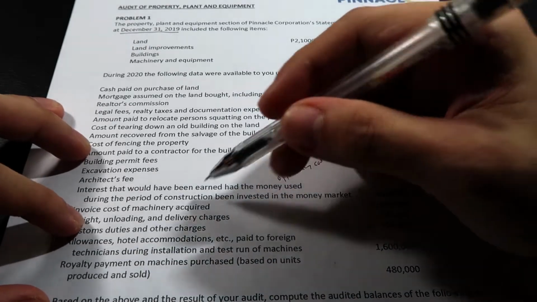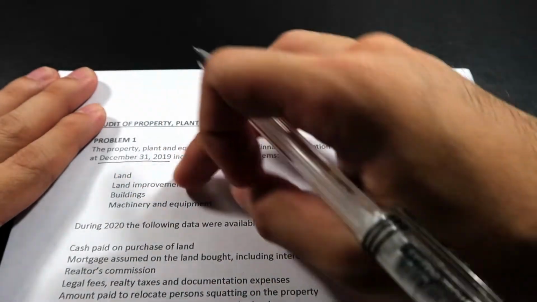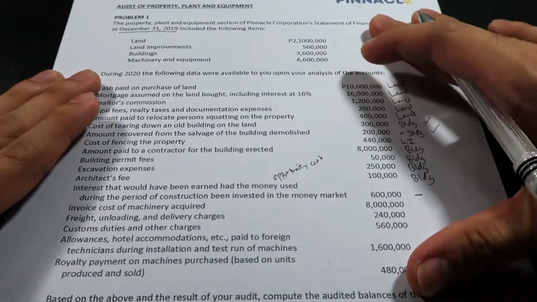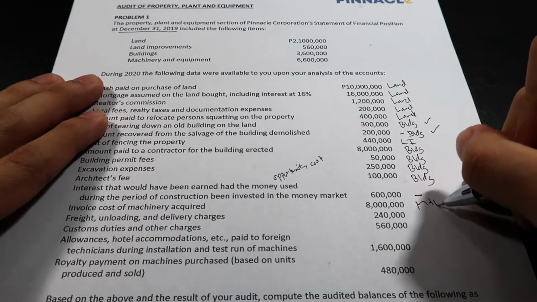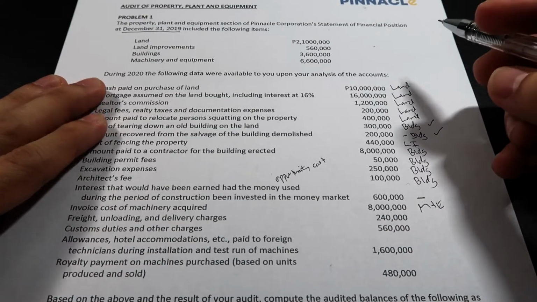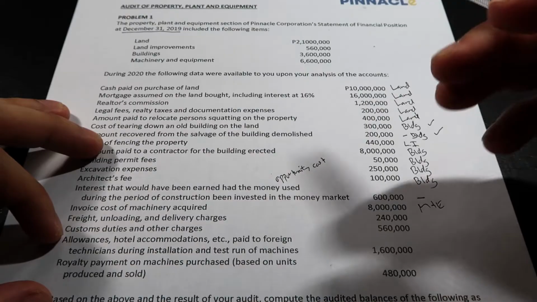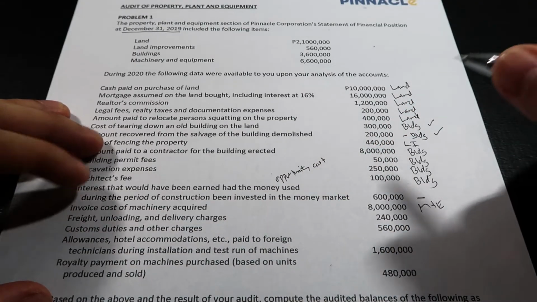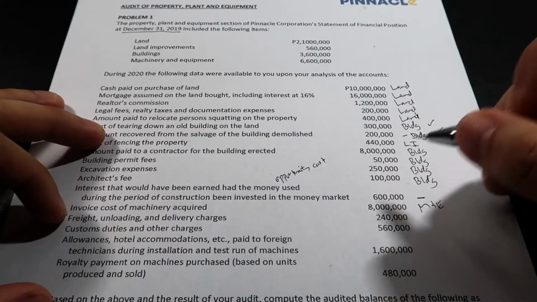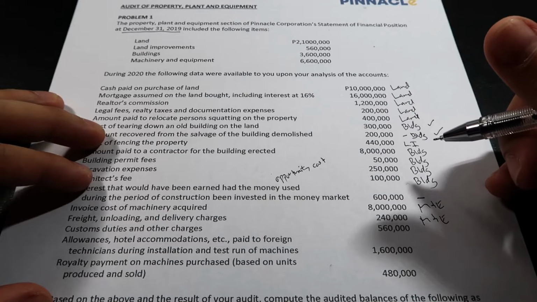Okay. Invoice cost of machinery acquired. Alright? So, yung accounts na given sa atin, meron tayong machinery and equipment. So, the 8 million here is chargeable to machinery and equipment. Next, freight unloading and delivery charges. Necessary ba yung cost na yan? Freight unloading and delivery charges, obviously. Alright? So, kailangan ma-deliver sa'yo yan, right? Before you can use the equipment. So, charge to machinery and equipment.